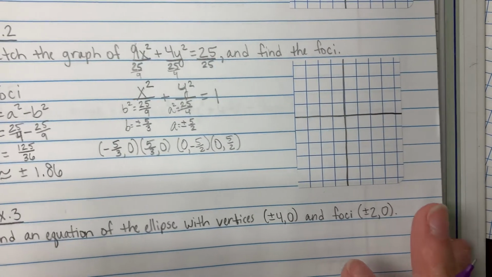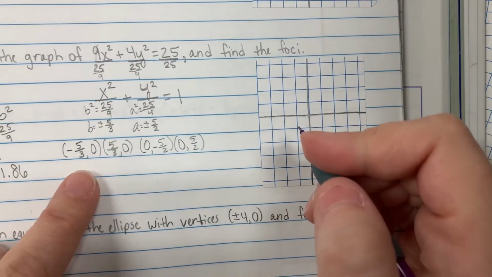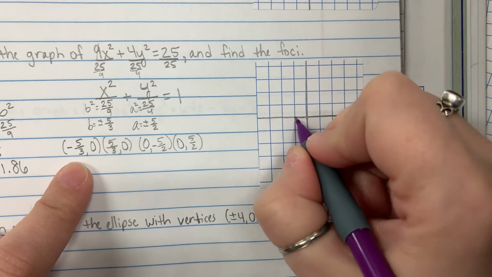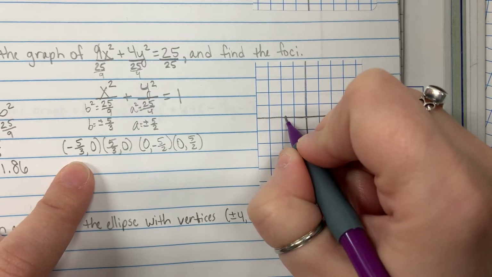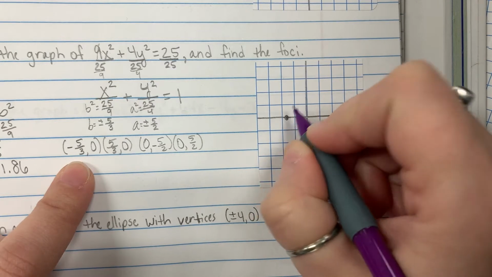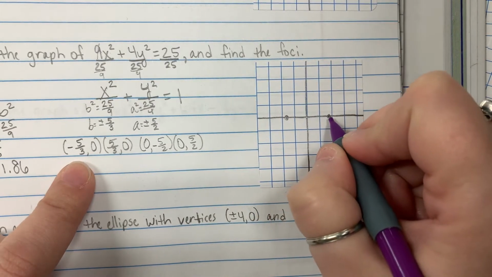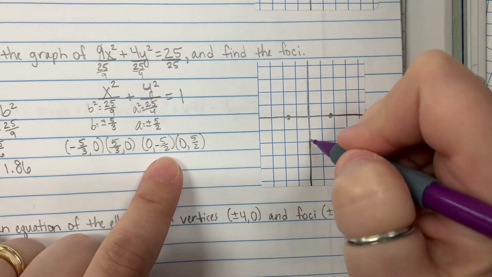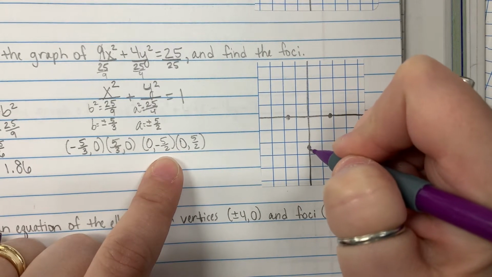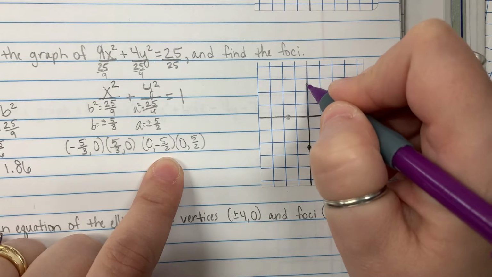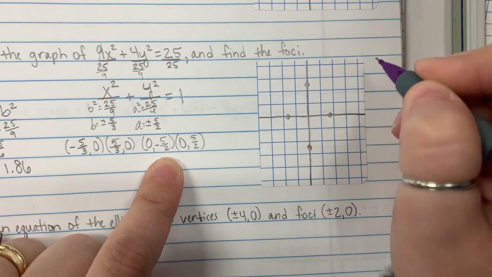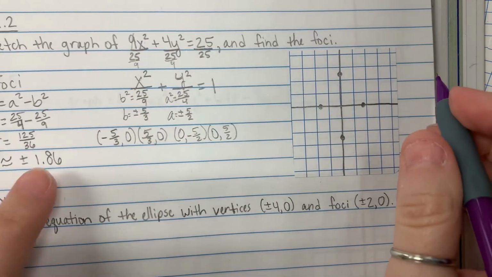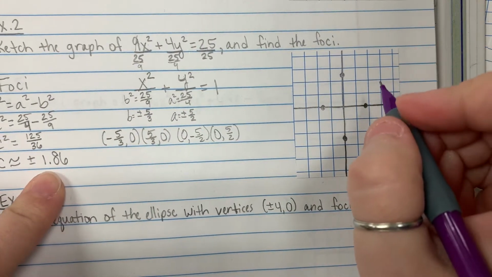Okay, so putting all this on the graph, I've got negative 5/3, 0, so negative 1 2/3, 0. Same thing this direction, 1 2/3. And then I've got negative 2.5 and positive 2.5. So my major axis is my y-axis this time. And then my c is going to be plus and minus 1.86.